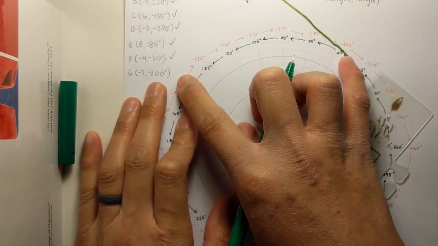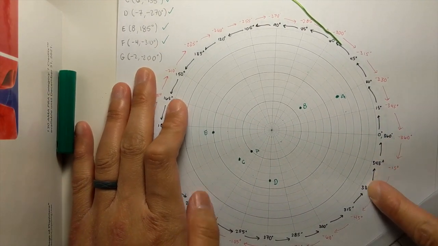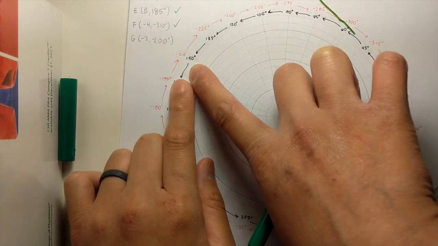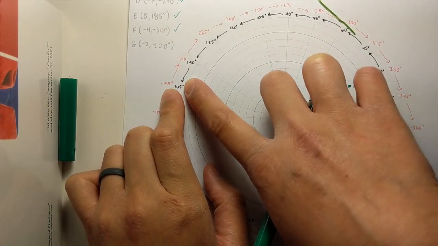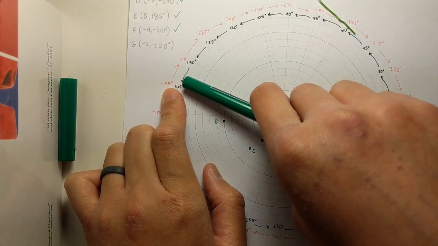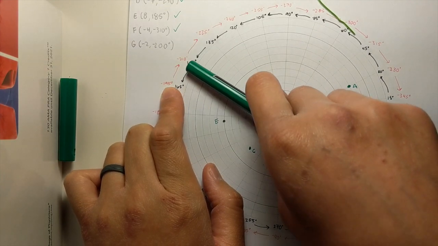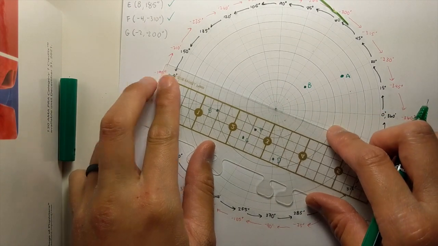The last point is negative 200 degrees. So again, going down, negative 200 degrees. I'm looking at the red. Negative 200 degrees is, again, somewhere between here. It looks like, again, we split it in thirds. It's the first third between negative 195 and negative 210. So I'm going to split it here.